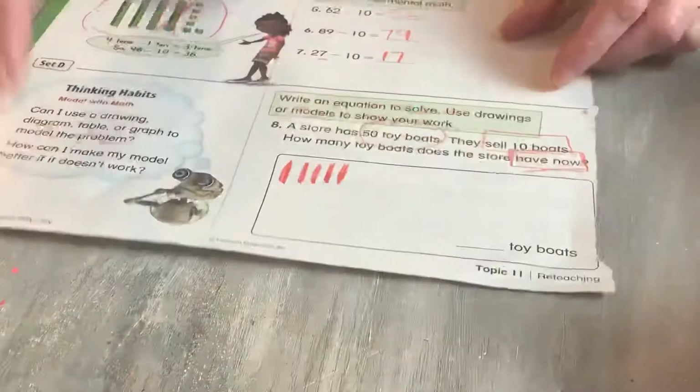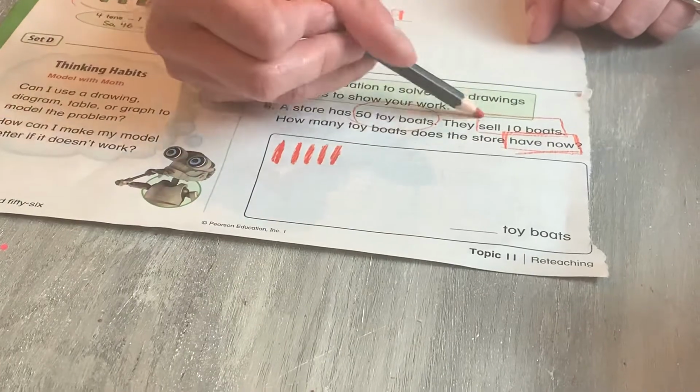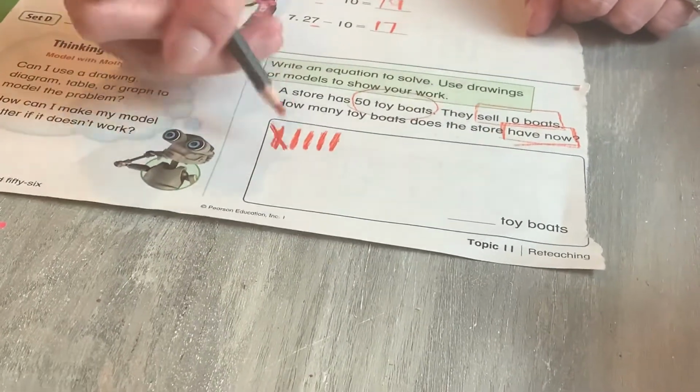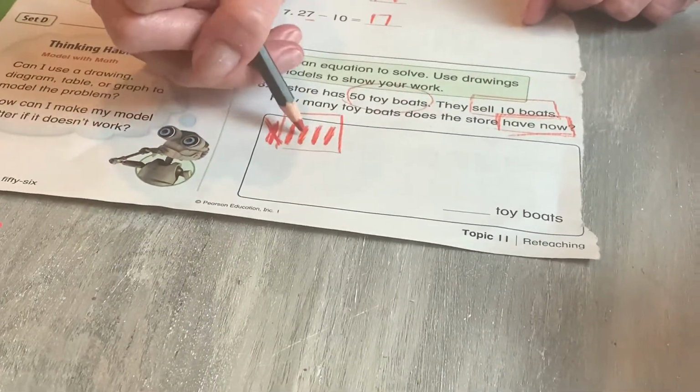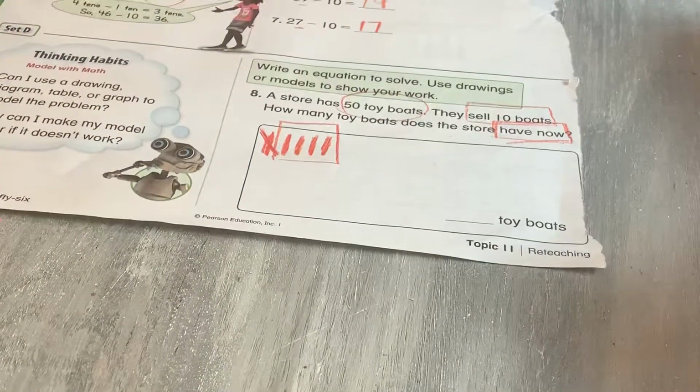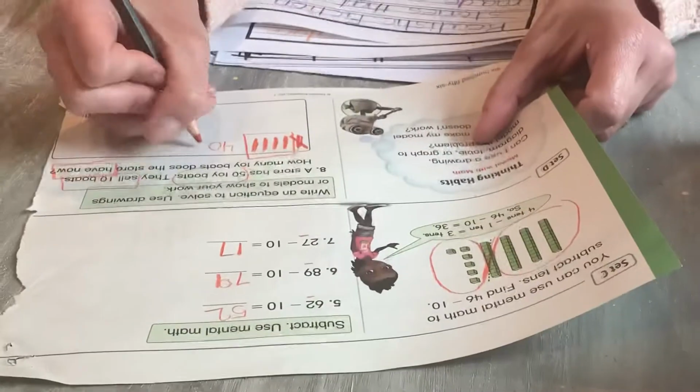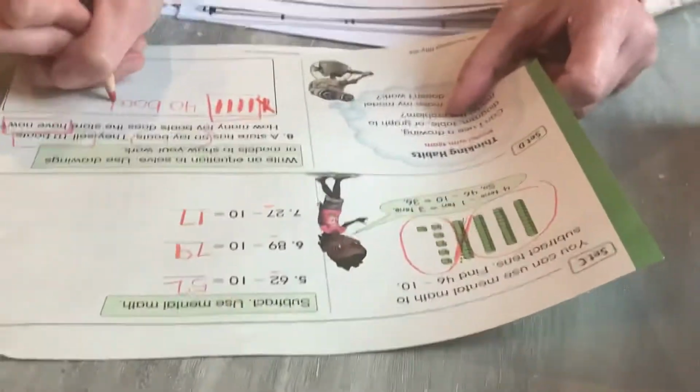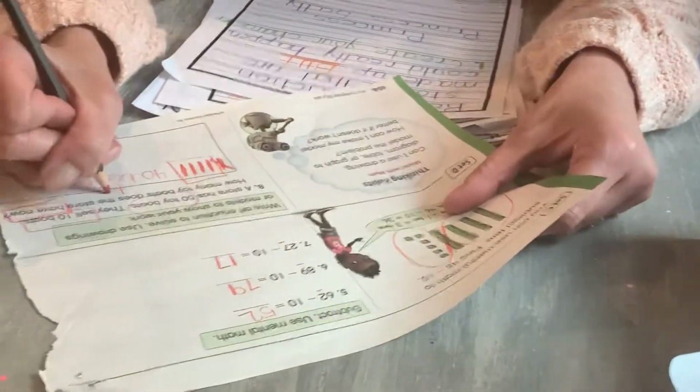I'm going to show you this way. If there's 50 and they sell 10, I take one away, and that leaves me with 1, 2, 3, 4, which tells me that there's 40 boats left. I'm going to show you 2 more ways before we go. 40 boats are left, okay? And they're toy boats. I should probably write toy. They're not real boats.